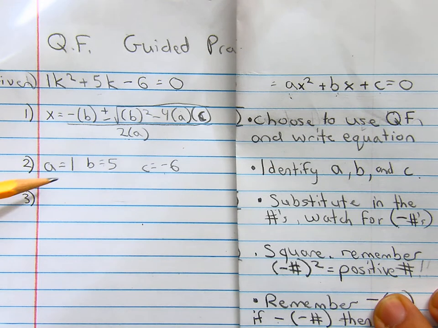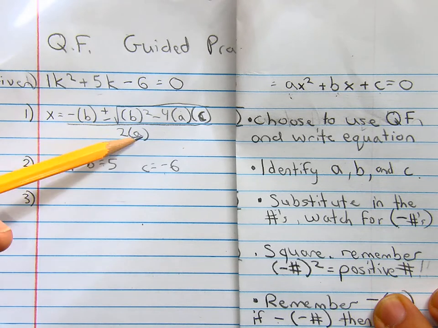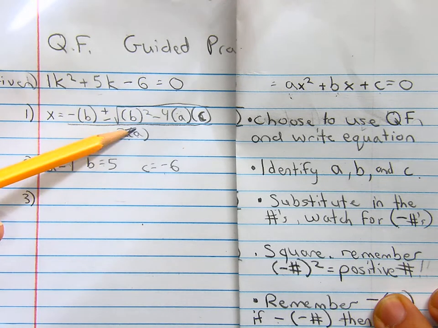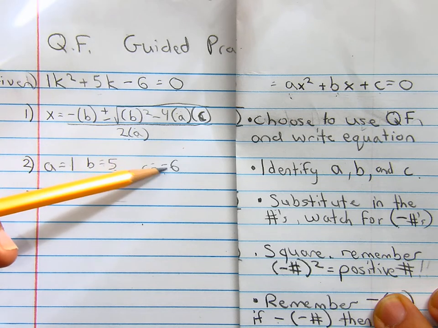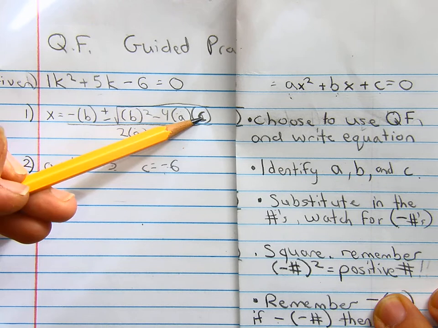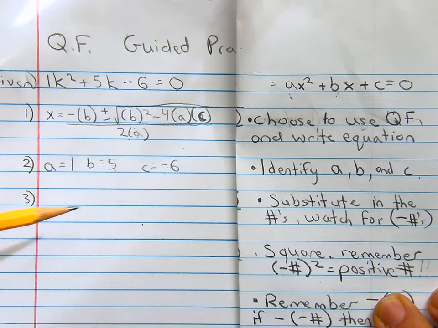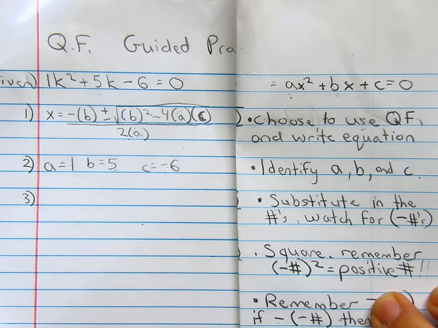So take a moment, and I want you to rewrite this equation, but substitute in 1 for your A's, 5 for your B's, and negative 6 for your C. So go ahead and substitute that in now. And pause the video if you need more time. Okay.